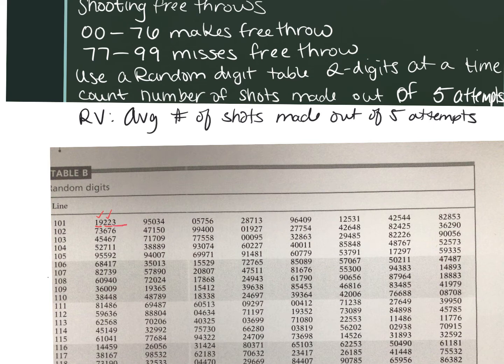So this next number is 39. Make or miss? Make. 50. Make. Remember that 77 to 99 is a miss, and 34 is a make. We're going to draw a vertical line because that's the, 95. No, 39. It's not 95, it's 39. So she has 5 makes, right?